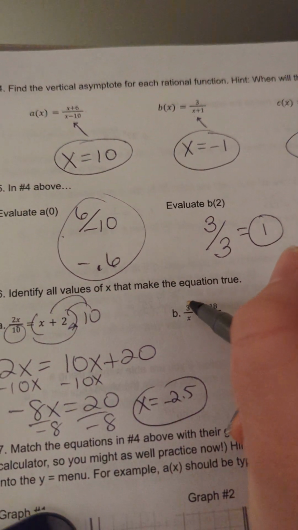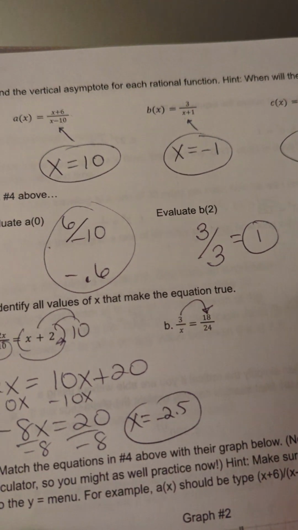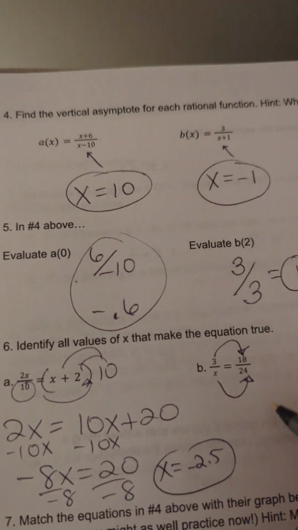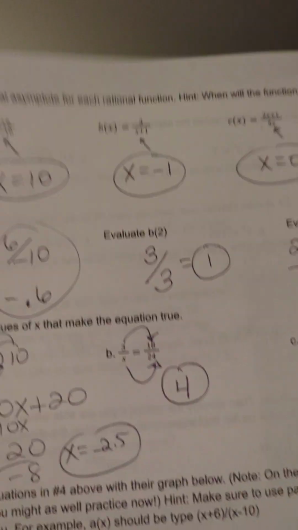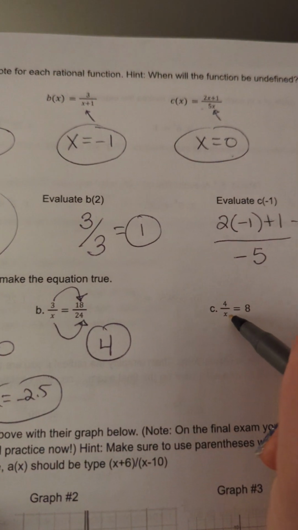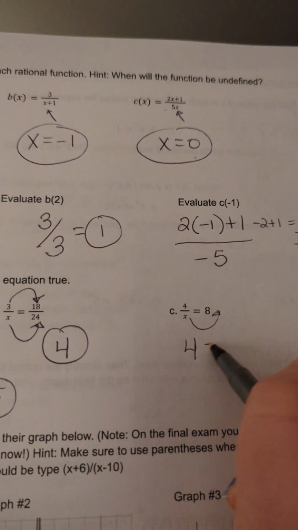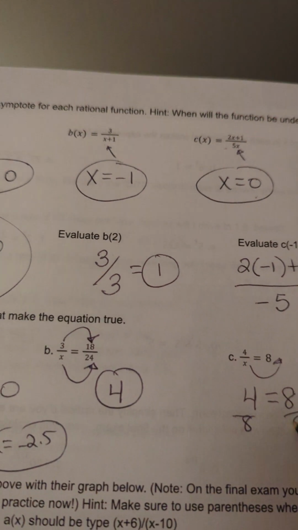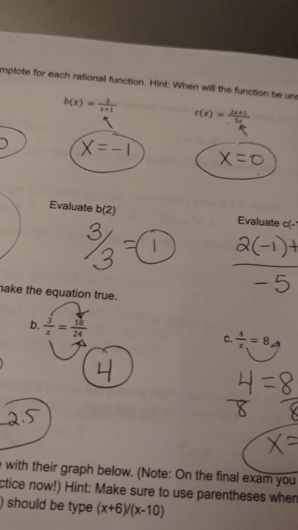This one you might be able to do in your head. 3 times 6 is 18. What number times 6 is 24? So x has to be 4 on this example. All right, this last one, multiply x to the other side. So 4 equals 8 times x. Divide by 8, and x would have to be 1/2.